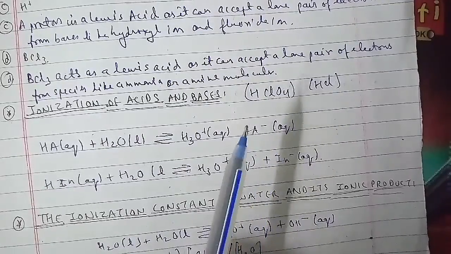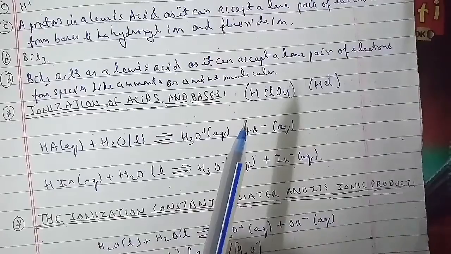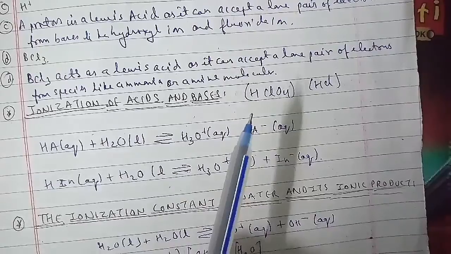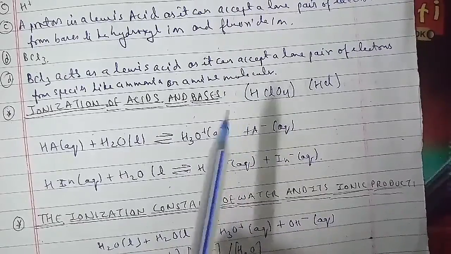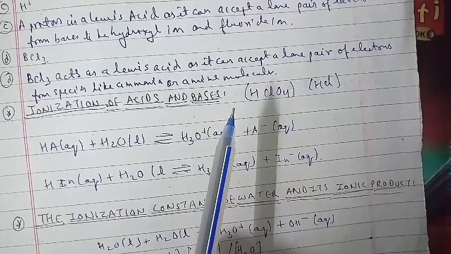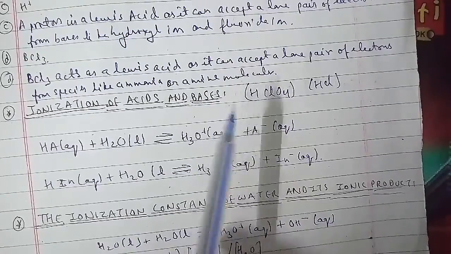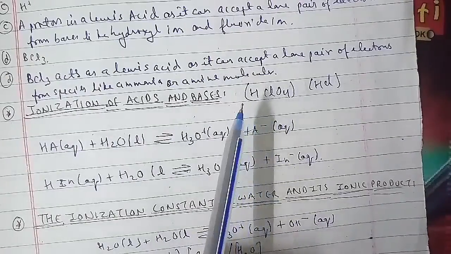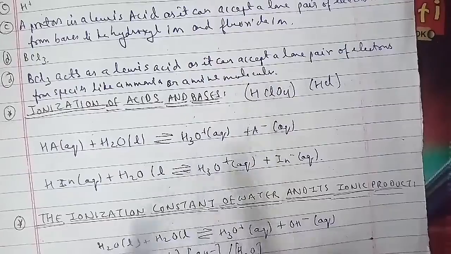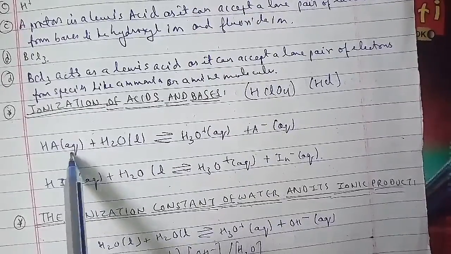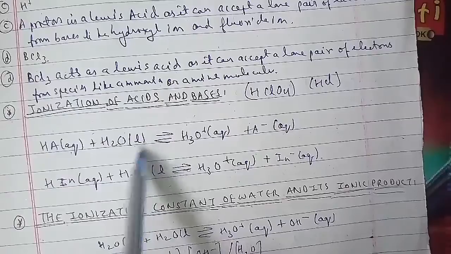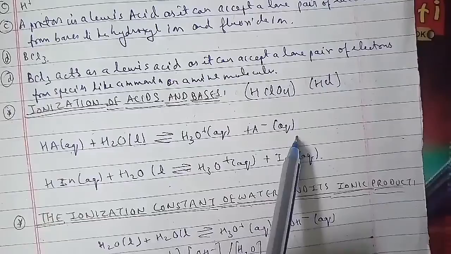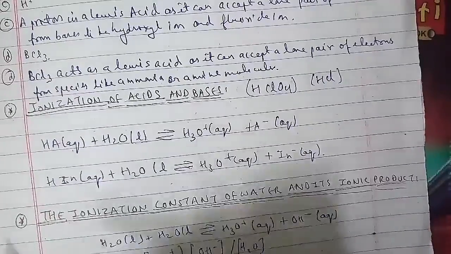This is HA in the aqueous state, plus H2O in the liquid state, giving H3O plus in the aqueous state and A minus in the aqueous state as well. With reference to this, HA is your acid, H2O is the base, H3O plus is your conjugate acid, and A minus is your conjugate base. Here we saw that the acid or base dissociation equilibrium is dynamic, involving a transfer of protons in the forward or the reverse direction.